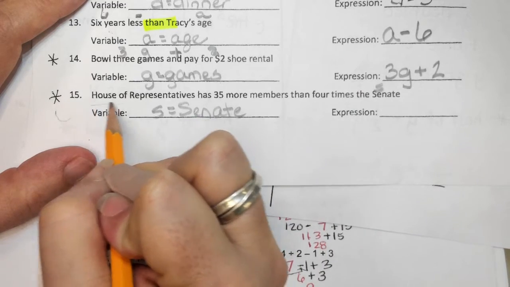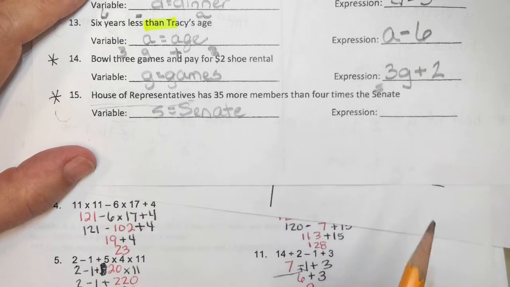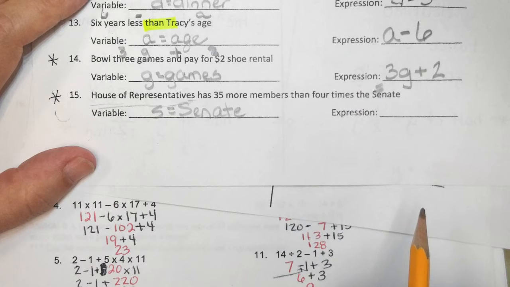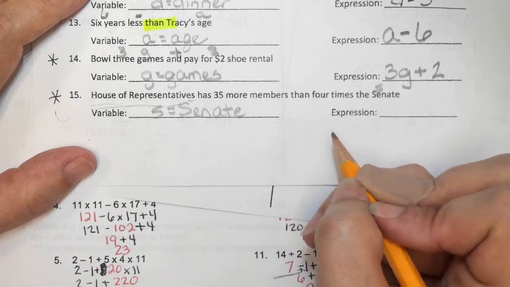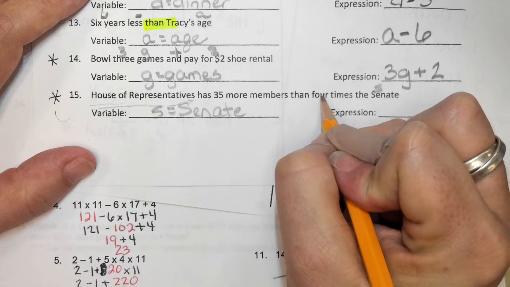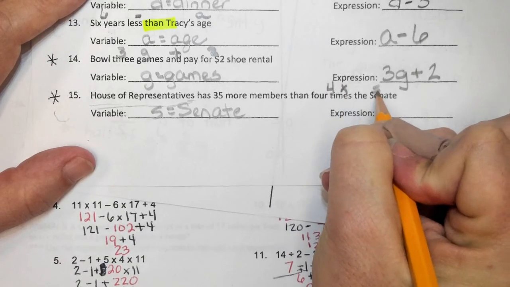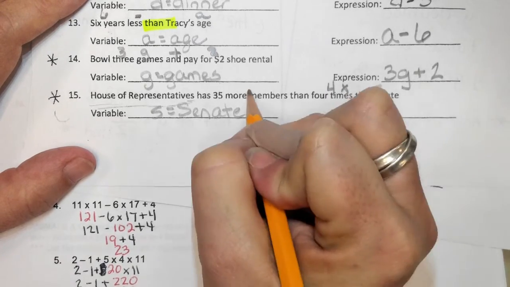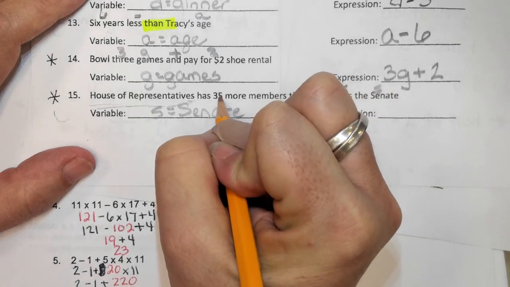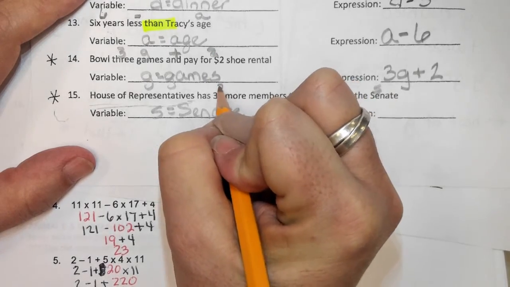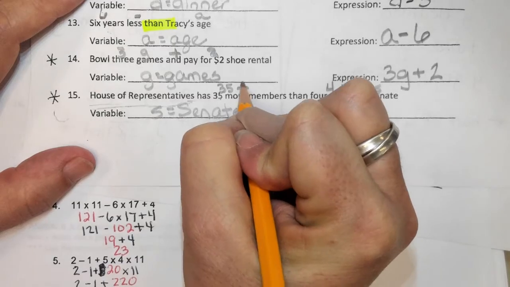Basically, we're trying to find out, if we had an equal sign, it'd be that. So think about it this way: 4 times the Senate, but we got 35 more.